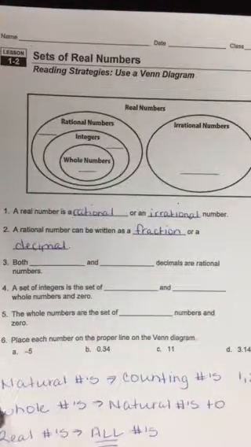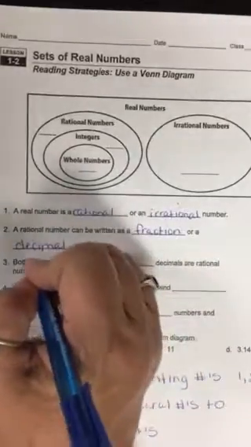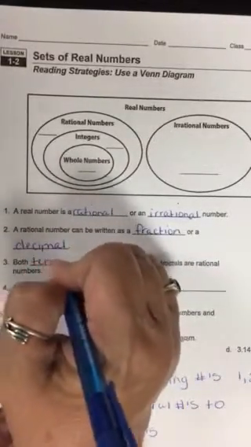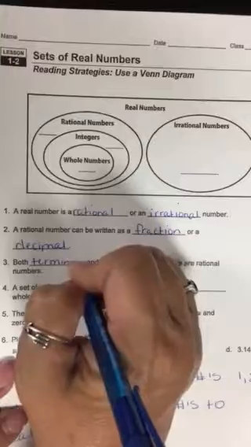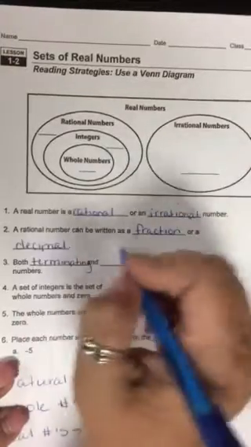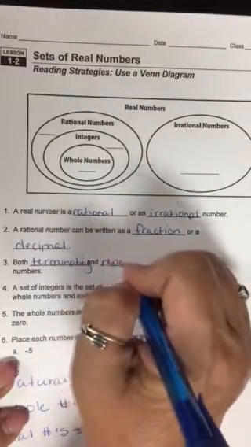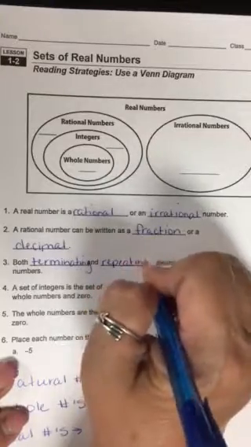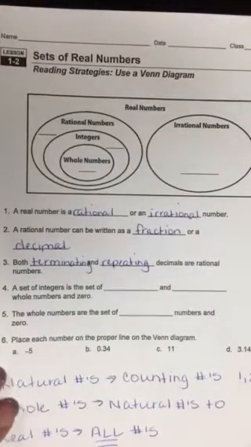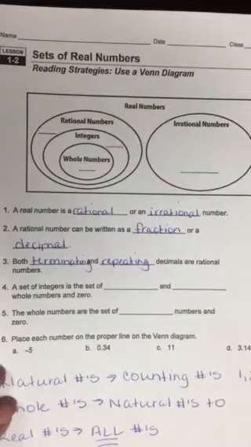Then when we're talking about decimals, both terminating and repeating decimals are rational numbers. So both of those would be rational.